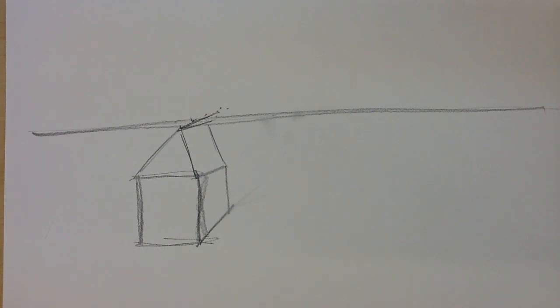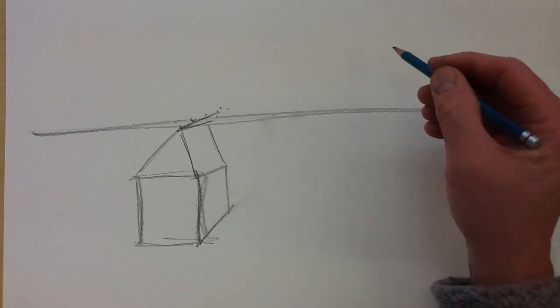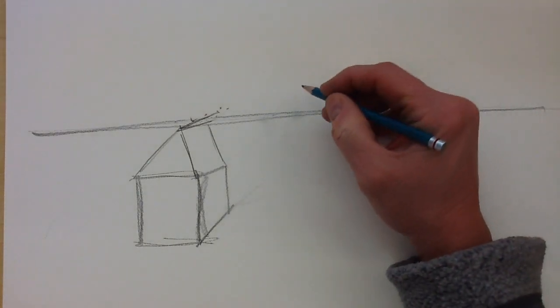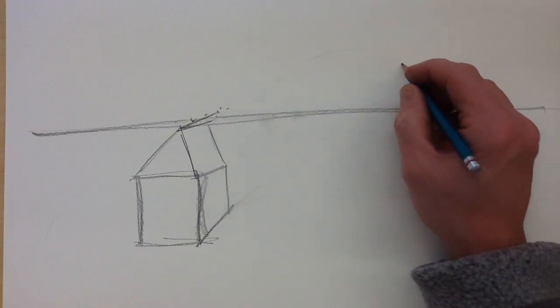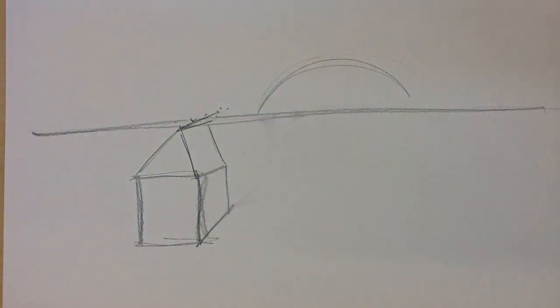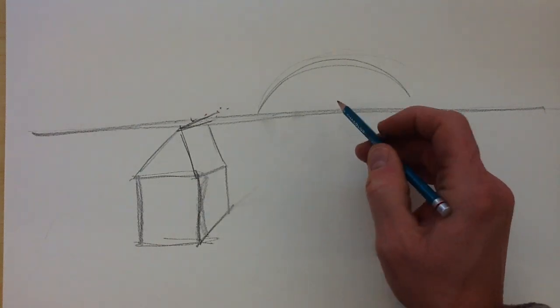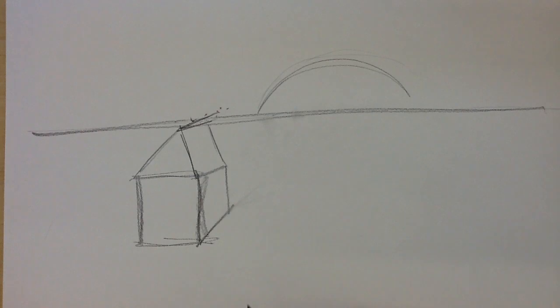So now since we have this, we're going to talk about where the light's coming from. So we're going to pretend that the sun is right here. Let's have the sun kind of coming up over this. You know, it's either setting or rising, one of the two, you can decide. But that's the sun. So we know that the sun's coming this way, which means this part of the house will be a little bit darker.